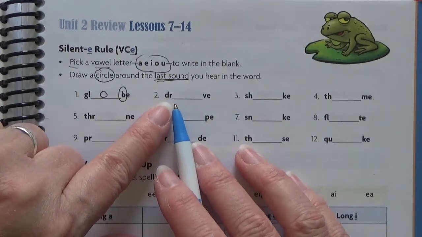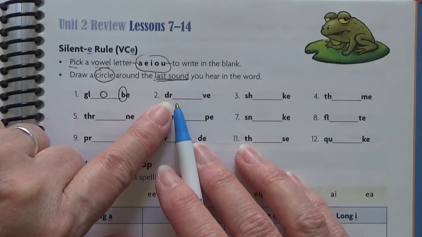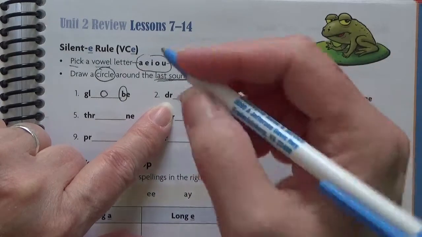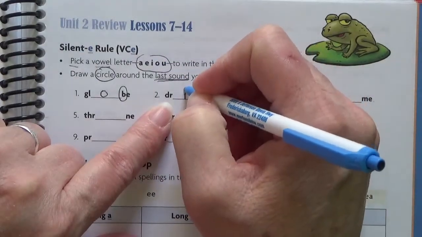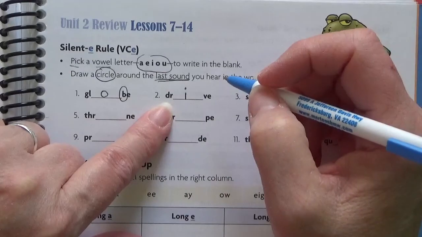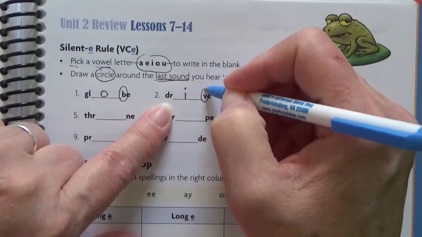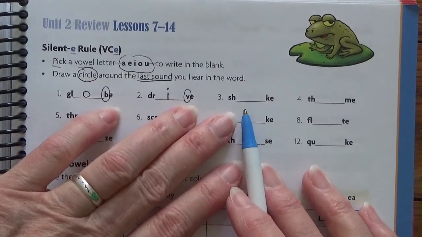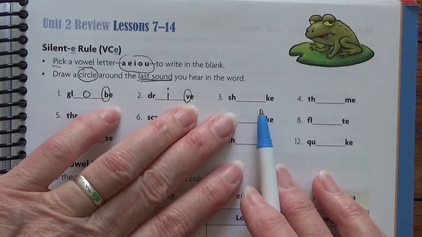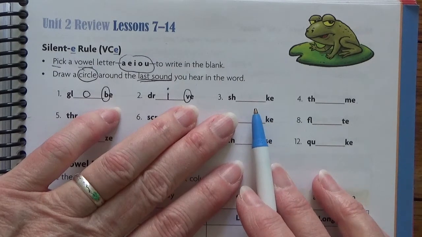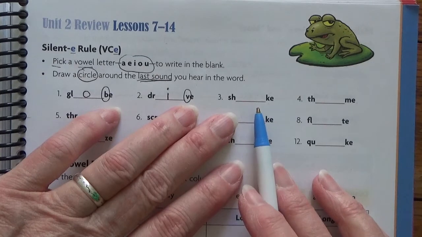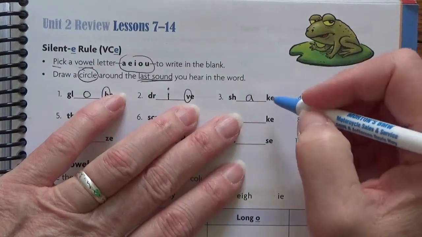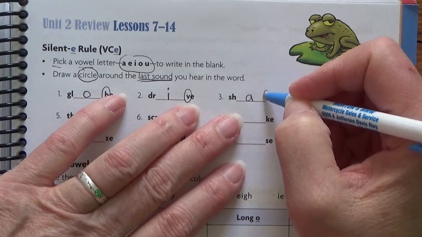So remember, it's silent E, so no noise. Okay, this could be drave, no. Drev, no. Drive, drove. It could be an I or an O. I'm going to go with an I since it's the first one I saw. Drive. And the last sound, drive, is that V. So I'm going to circle the V. Let's go to this one. Shake, shack, shick, shoke, shuck, but it's not spelled that way. I think we're right with shake. So I'm going to put an A, shake. And the last sound I hear is the K.